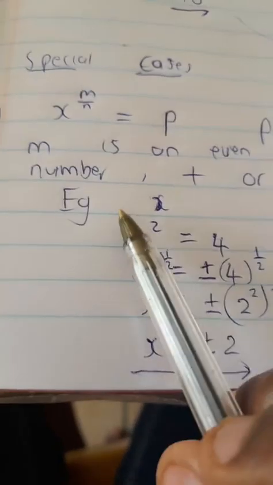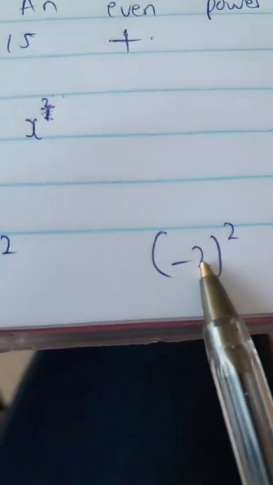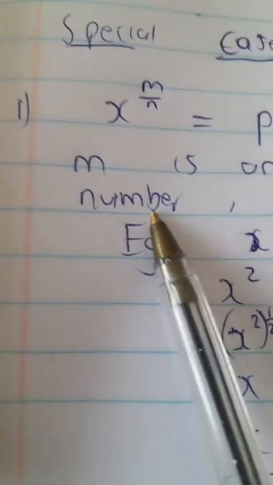I hope you understand that in this place of x, I can substitute either a positive 2, which is one of my answers, or a negative 2, because as it says, an even power of a number, whether positive or negative, will lead me to a positive answer.